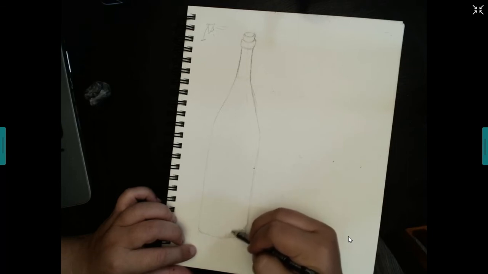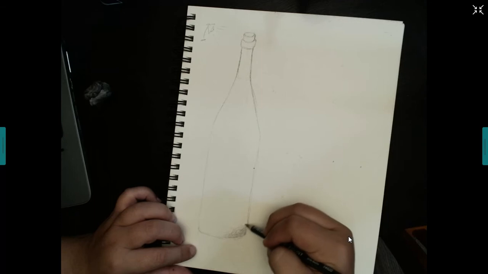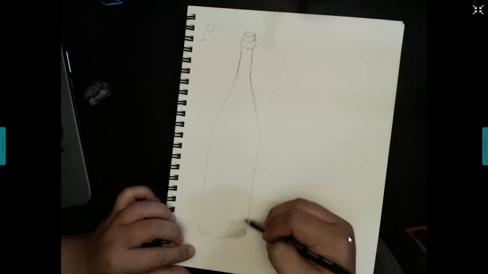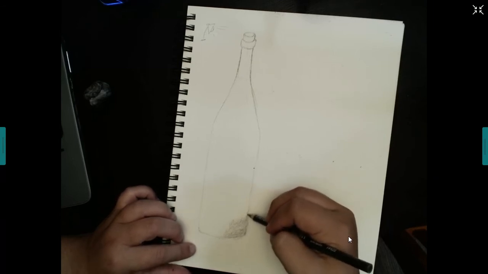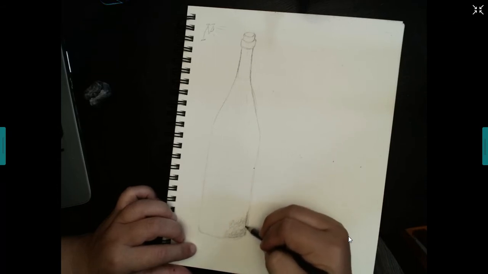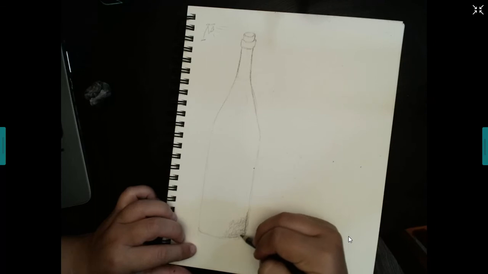And we want to start off light because we can always go darker later on. And it's always easy to go darker, but it's difficult to go lighter. Adding is always easier than subtracting. Actually, my line was supposed to be here, not there.